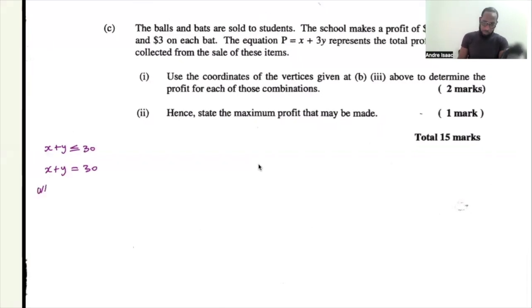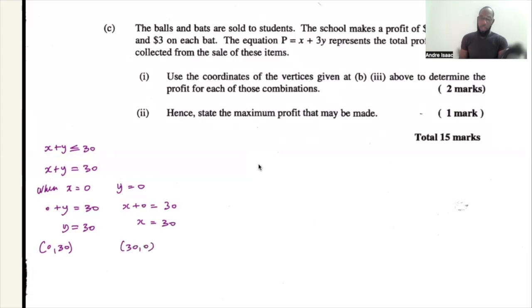When x is 0, y is 30, so we have 0, 30. When y equals 0, we have 30, 0. You can choose any number, but 0 is the easiest and fastest number to choose and work out.